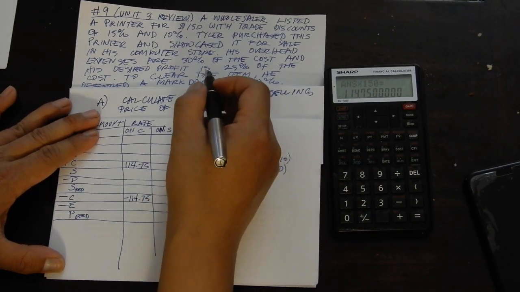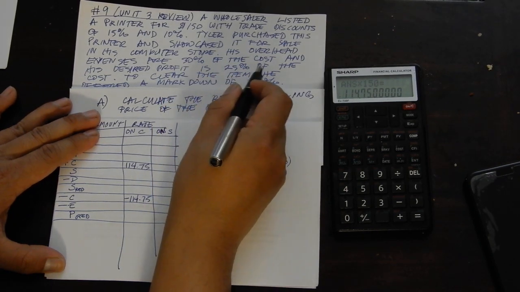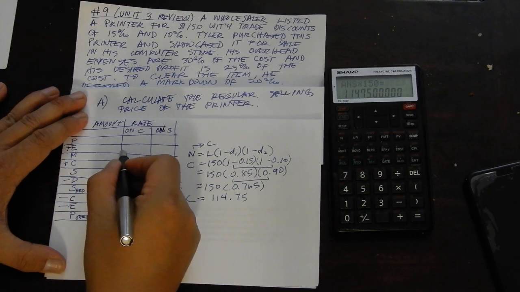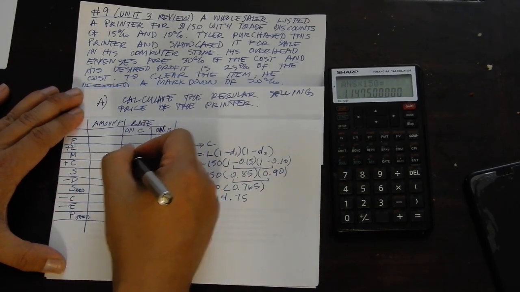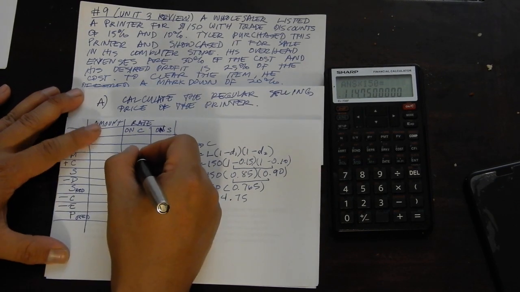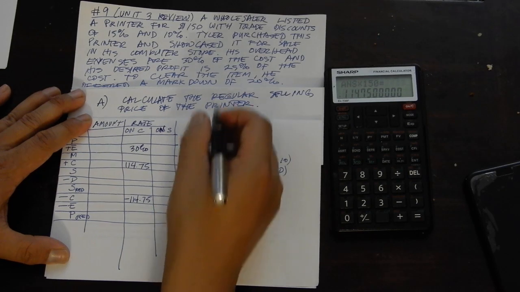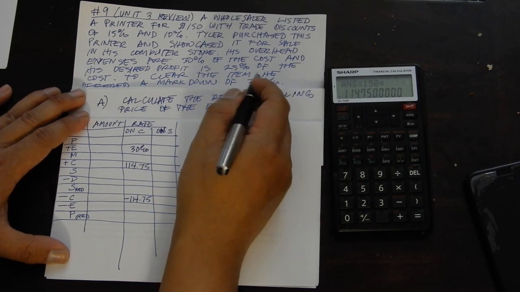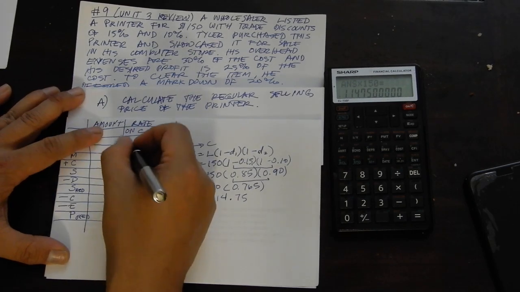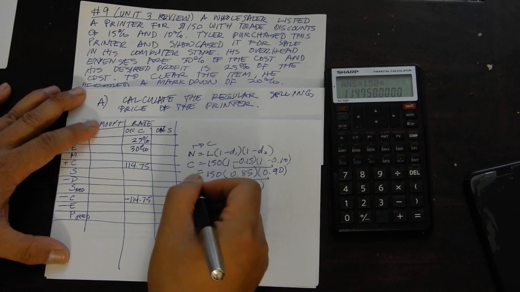Okay, so what else do we know? We know that overhead expenses are 30% of the cost, so we go to overhead expense and put 30% of the cost here. Overhead expense, it's 30% of the cost or 30% on cost. We know the profit is 25% of the cost. So profit up here, we put that number here, 25% on cost.